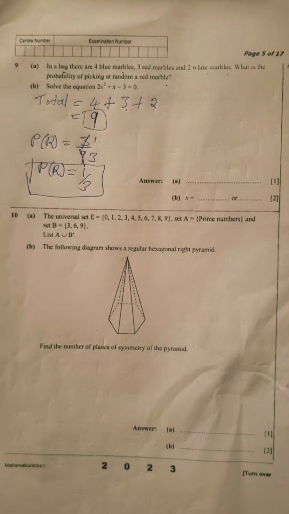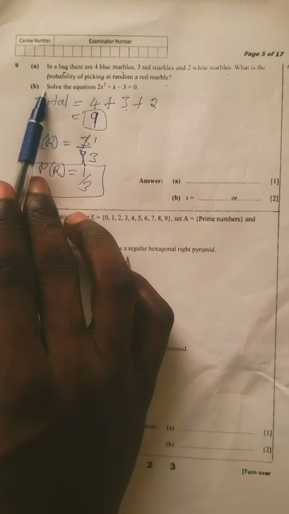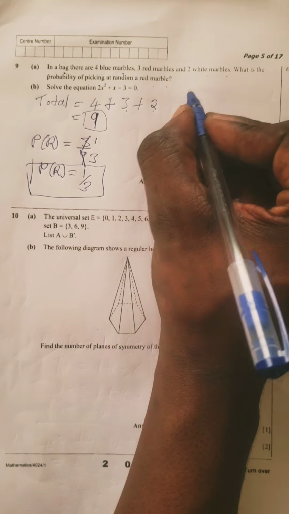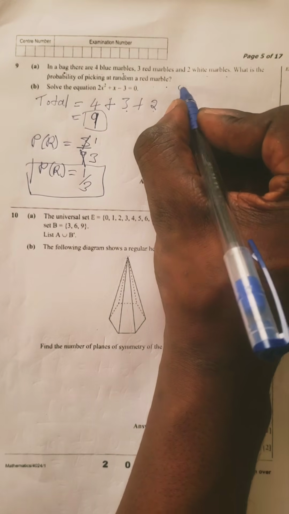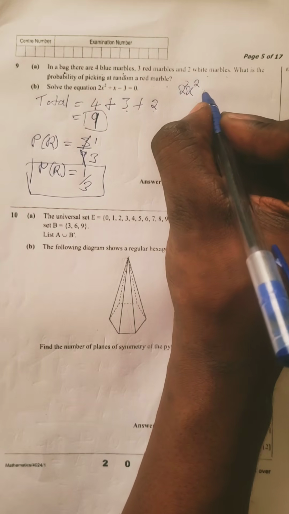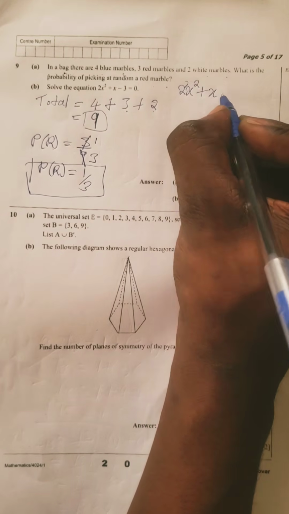And this is our final answer, 1 over 3. That's it. B, solve the equation. So this is our B. So the equation they've given us is 2x squared plus x minus 3 is equal to 0.